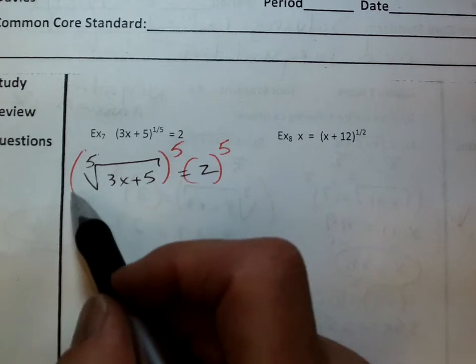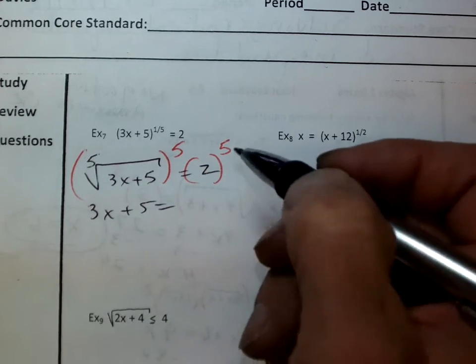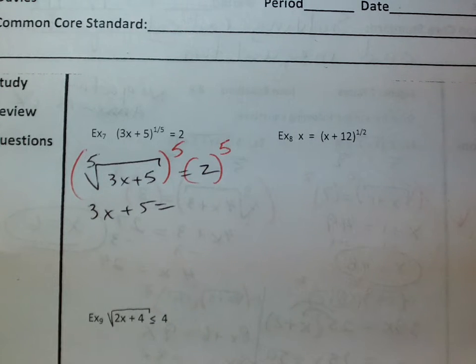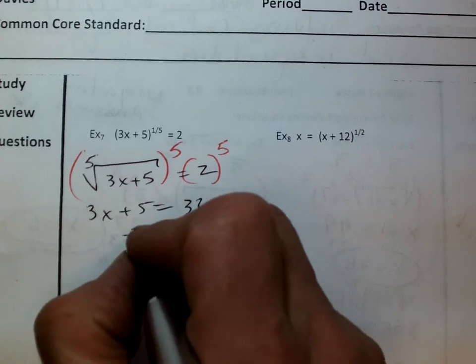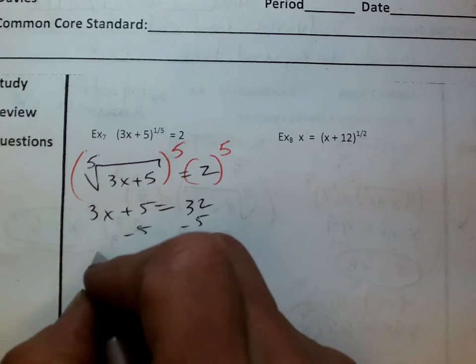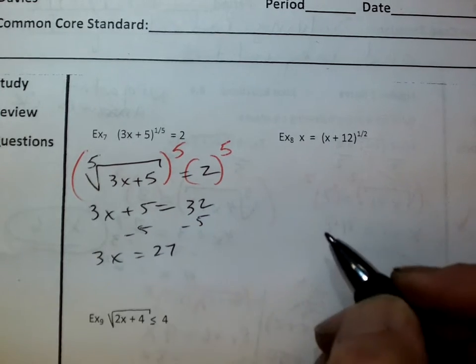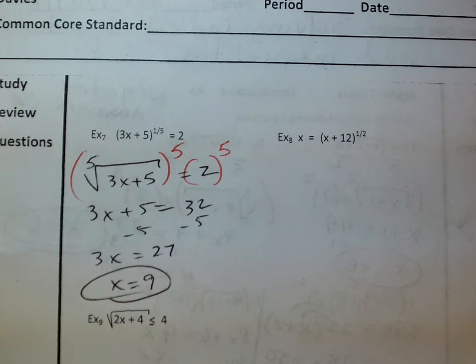Okay, the 5th root and to the 5th power cancels each other out. I'm left with 3x plus 5 equals 2 times 2 is 4 times 2 is 8 times 2 is 16 times 2 is 32, right? Minus 5, what's that? 8, 17, 27, 3x equals 27, divide by 3, x equals 9. And it's a 5th root. If it's an odd root, it can be negative. If it's an odd root, your answers can be negative, because we know negative, negative, negative, negative, negative is still a negative, so you're okay.